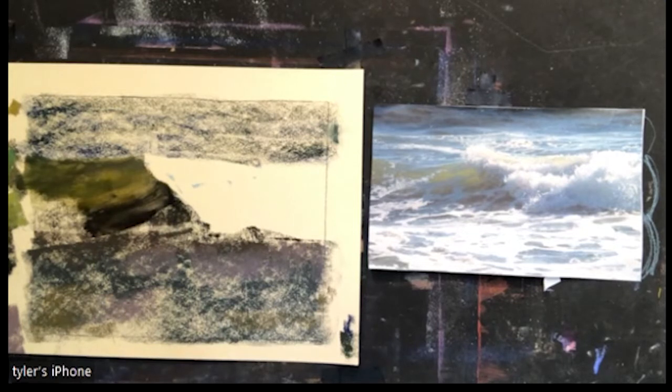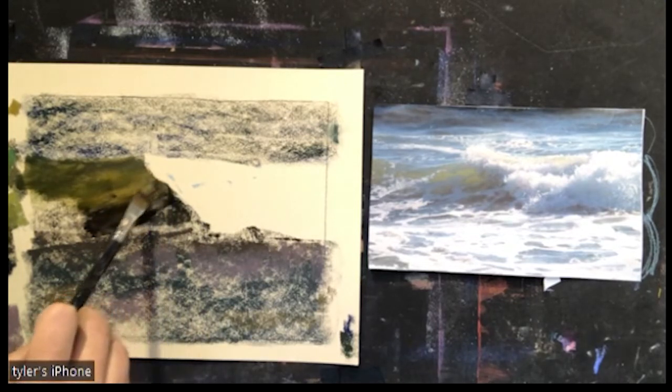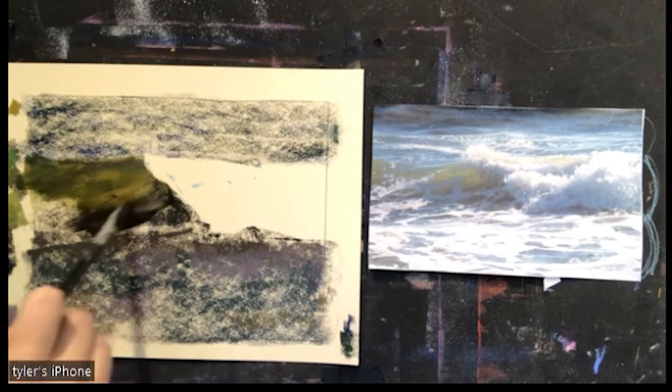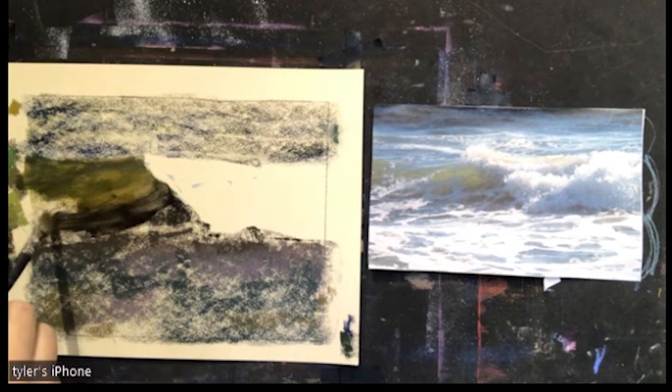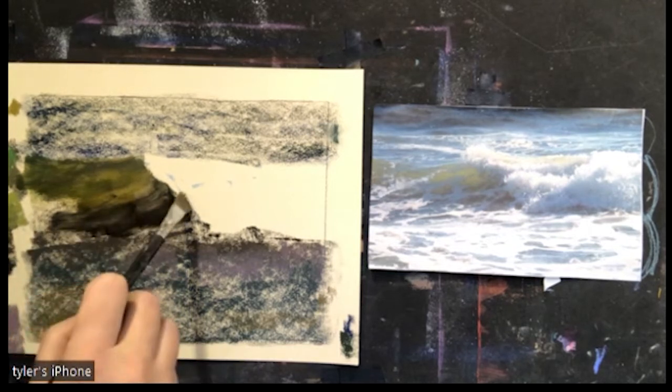I want to try to blend so these are soft edges and not hard edges, so that I see the transition from the light to dark.